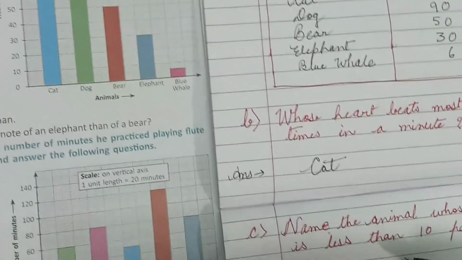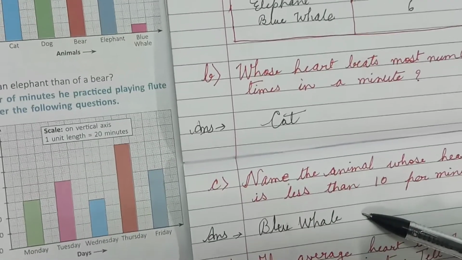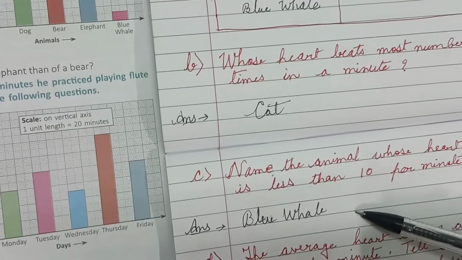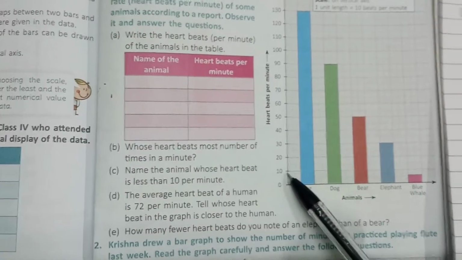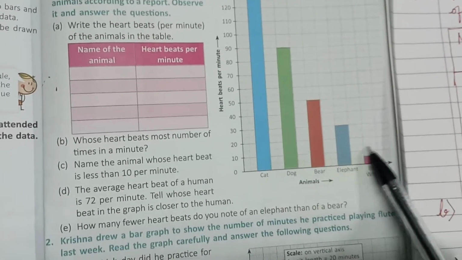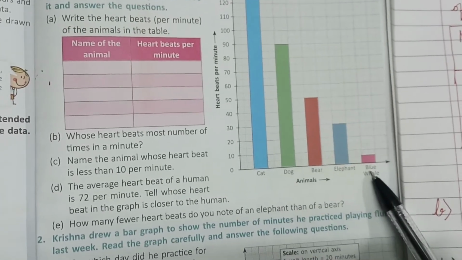Number C. Name the animal whose heartbeat is less than 10 per minute. Means children, here is your 10. So whose heartbeat is less than 10? You can see this is only blue whale. So answer will be blue whale.